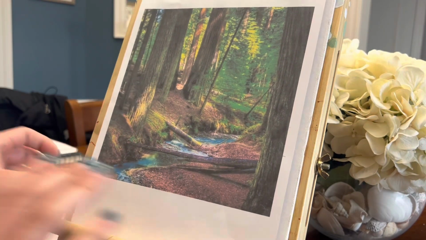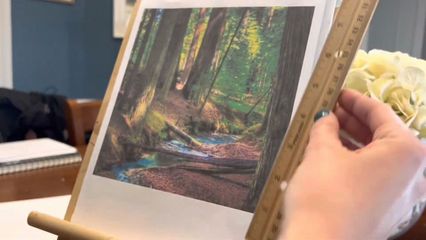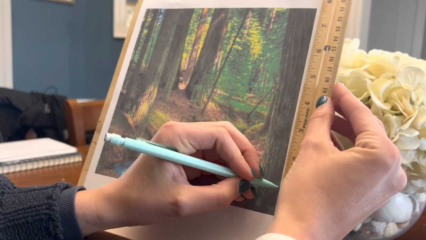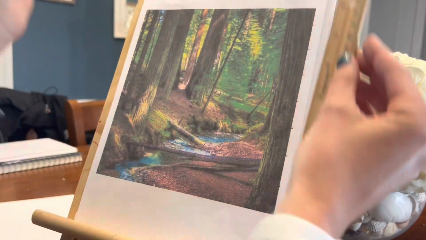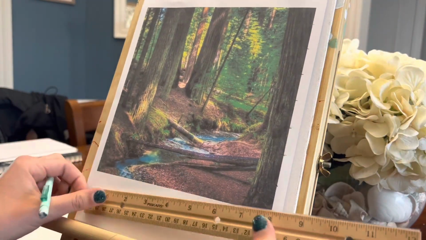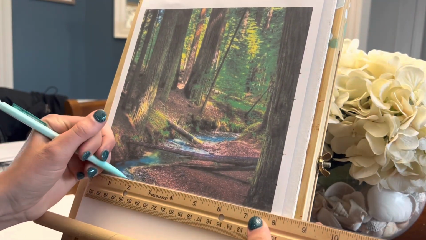Now we can move on to actually putting our reference to work. We will start by creating a small grid around all sides of the picture. We will also do the same on the canvas later. Don't worry about it looking like a perfect grid, we just need it roughly sketched out.